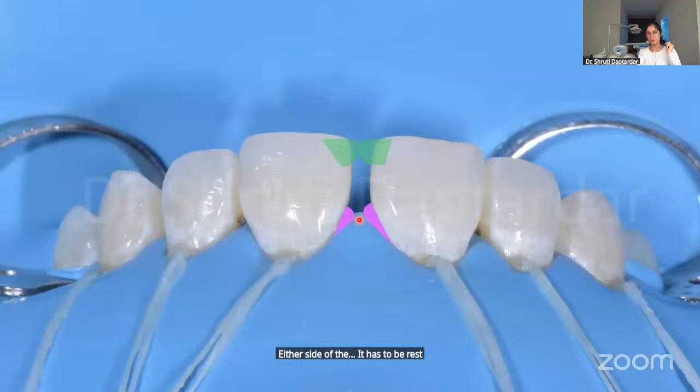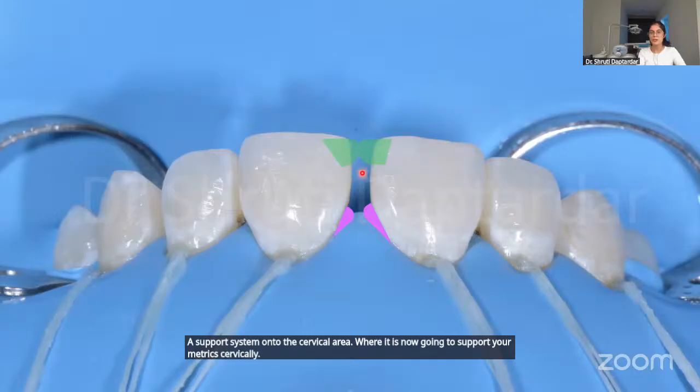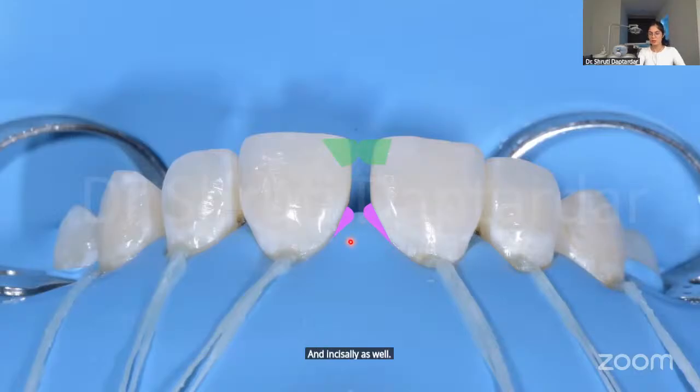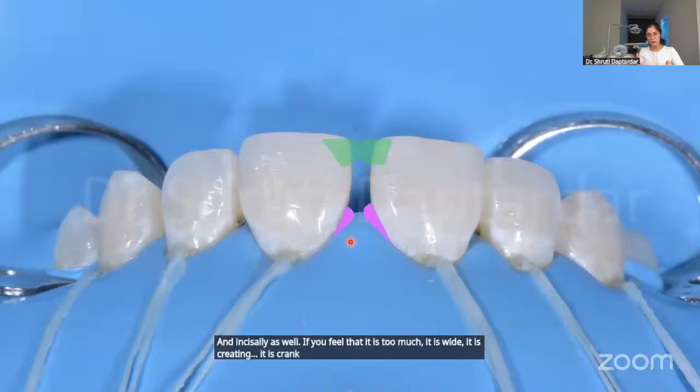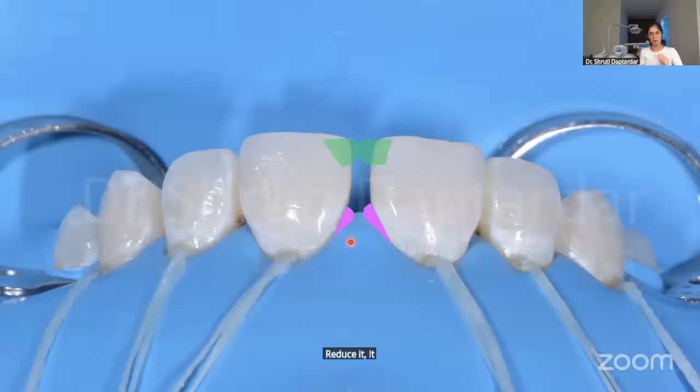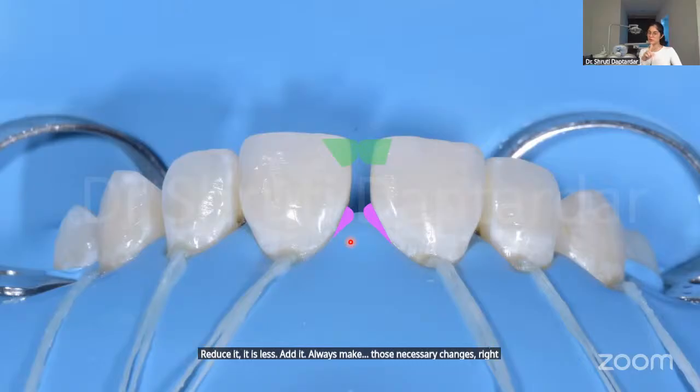So you are basically creating a support system onto the cervical area where it is now going to support your matrix cervically and incisally as well. If you feel that it is too much, it is wide, it is cramped up, reduce it; if it is less, add it. Always make those necessary changes right then and there before you move on to the next step.